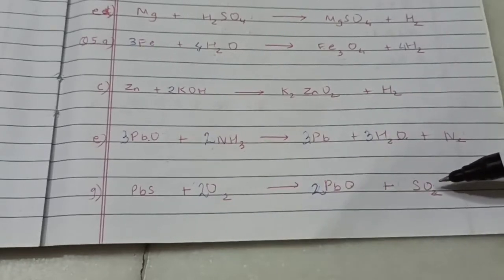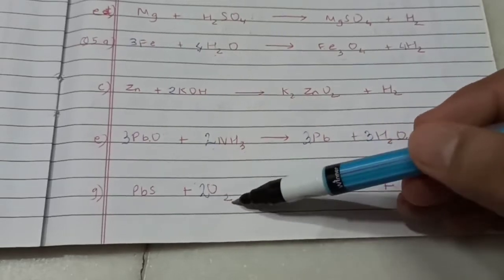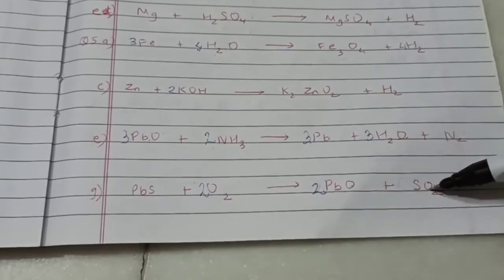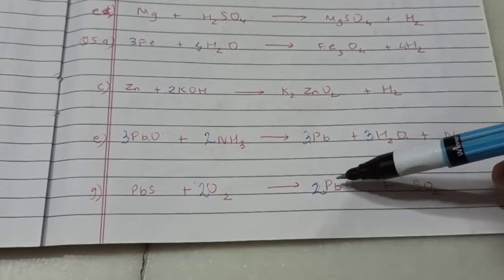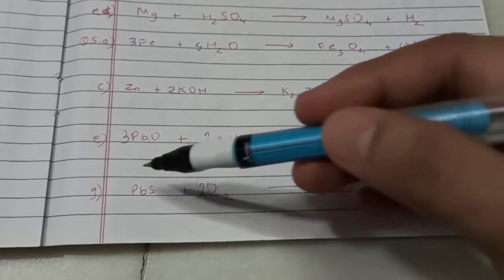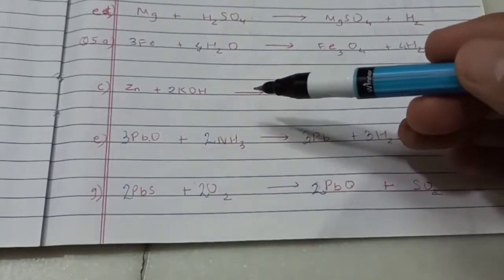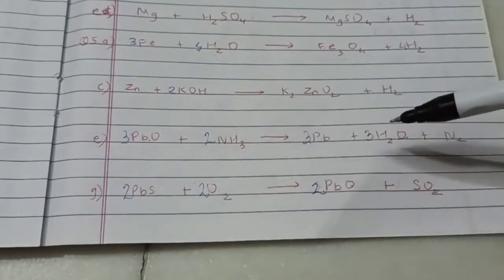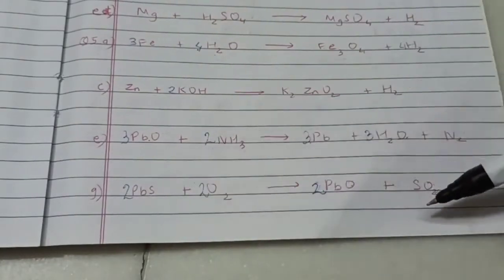First, I'll put a 2 out here to increase oxygen to 4, because here we had 1 plus 2, 3. Then I put a 2 out here, so now it's 2 plus 2, 4 oxygen atoms, but then lead is 2. So let me put a 2 out here. So now the number of lead atoms is the same. But now sulfur is also 2, whereas here sulfur is just 1.